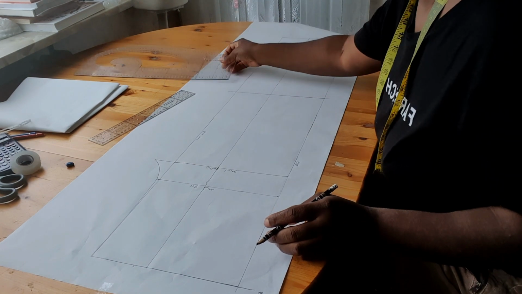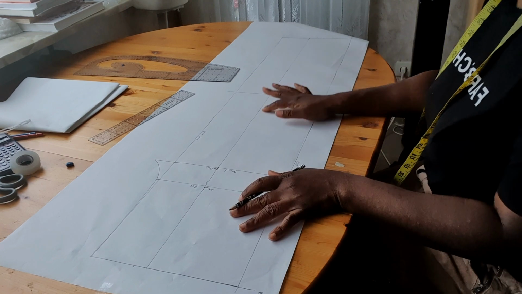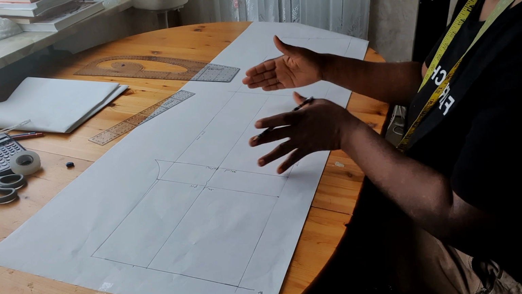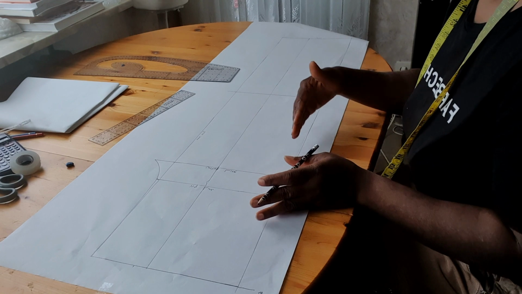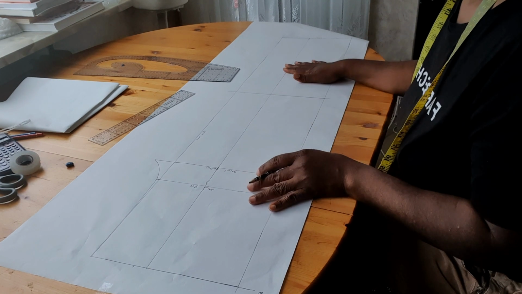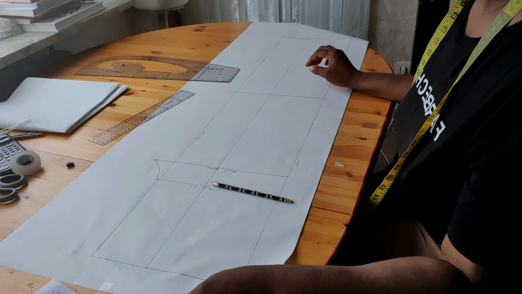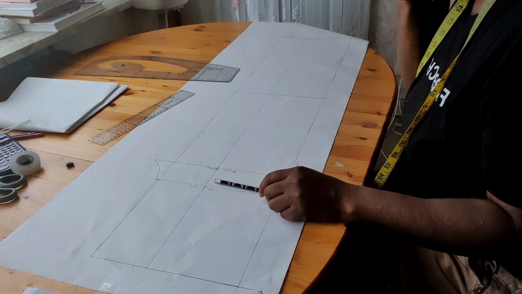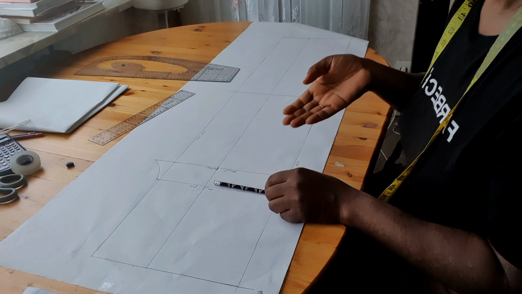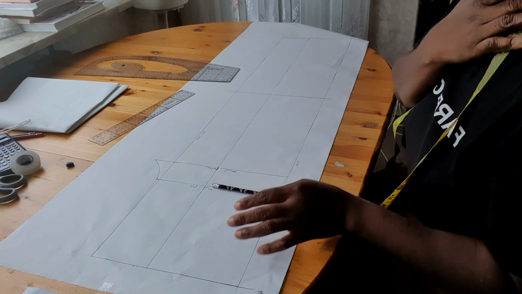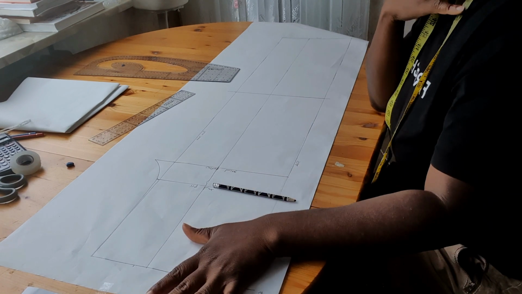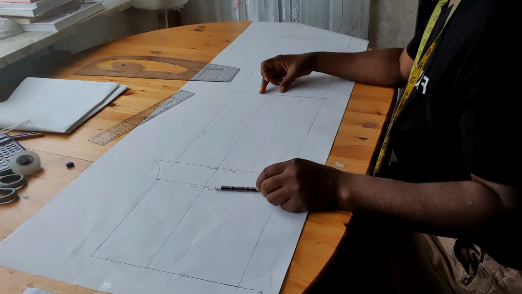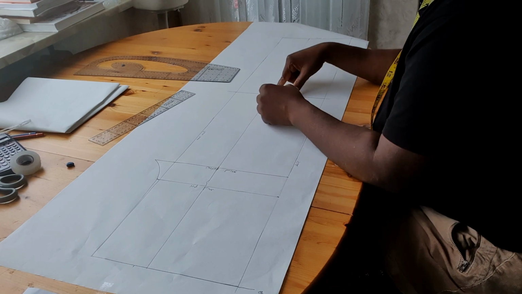Since this is the grain line, which is half of the trouser, where your gaiter is supposed to be, your knee circumference is 40 centimeters. So you divide 40 centimeters into 2, then you have 20 centimeters. That 20 centimeters, you have to divide it from this middle line.